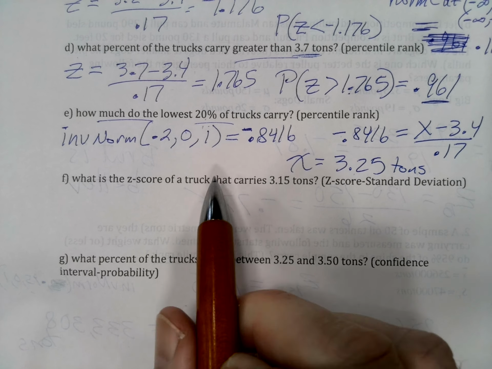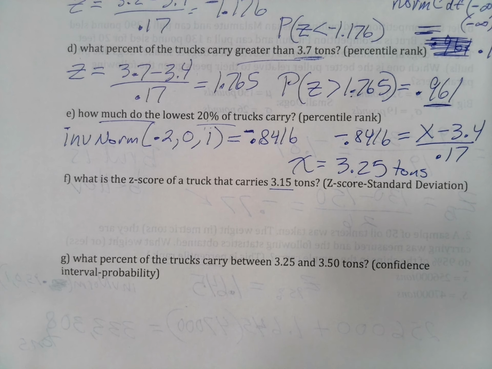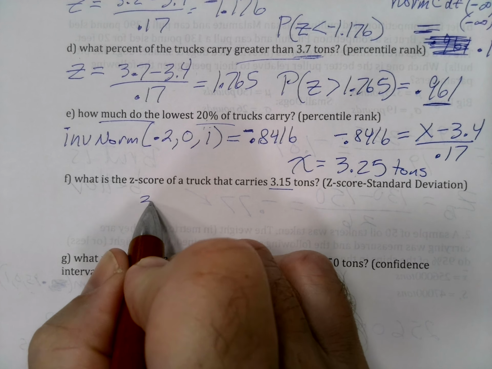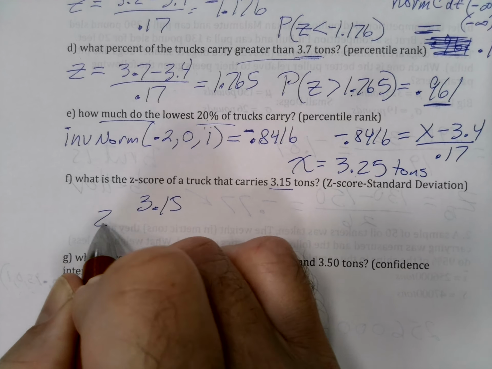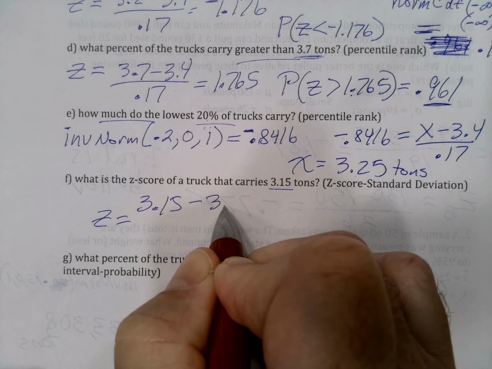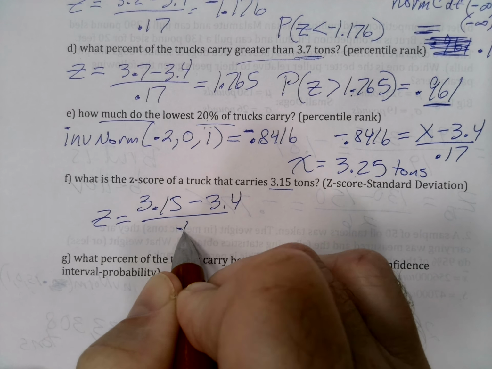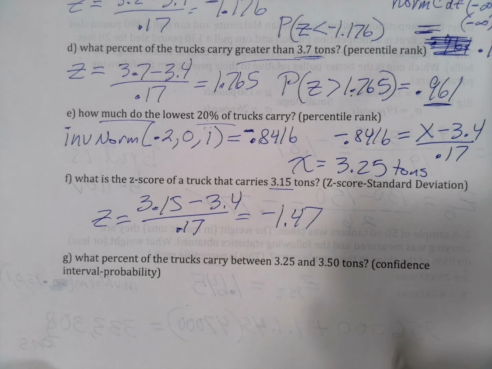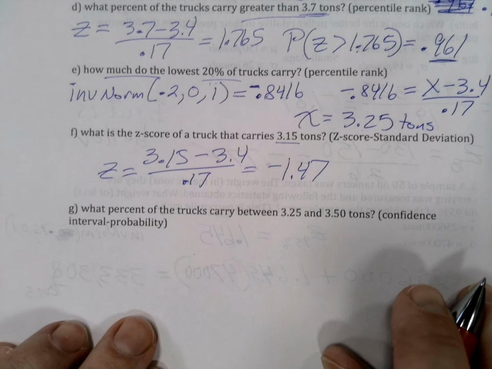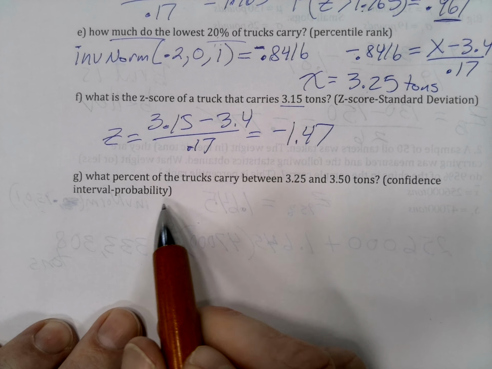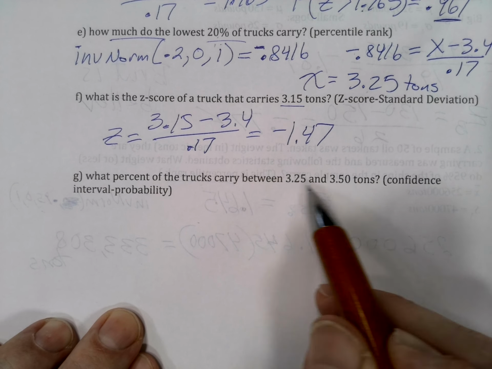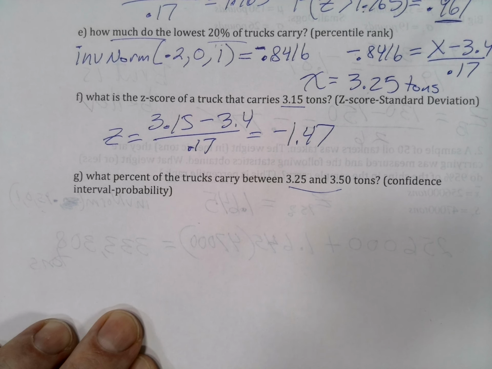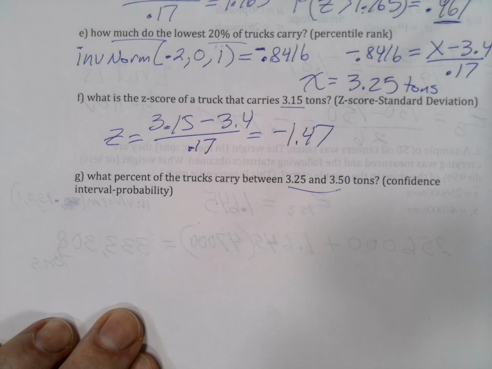What's the z-score of a truck that carries 3.15 tons? We just want the z-score. So that's pretty simple. 3.15 minus the mean, divide by standard deviation to normalize it, and you'll get a negative 1.47. Last problem. What percent of the trucks carry between two values? Okay, this is kind of like giving us a confidence interval, and we have to come up with the percentage that confidence interval matches.